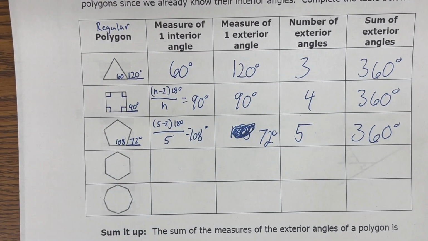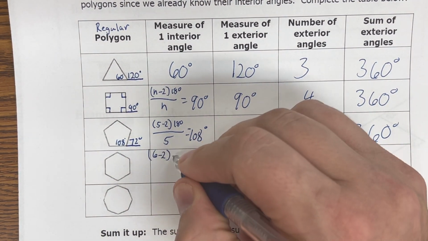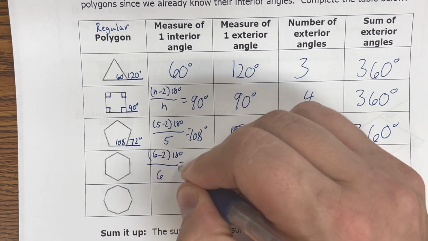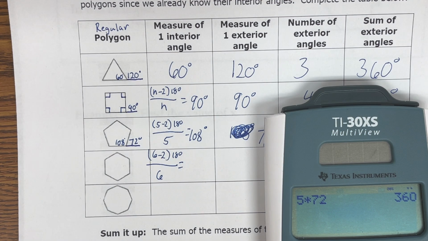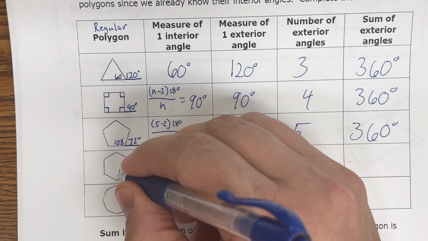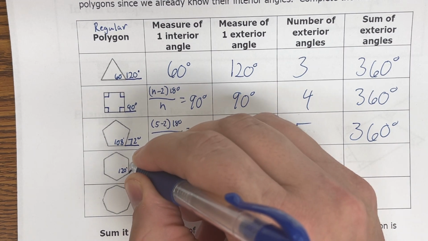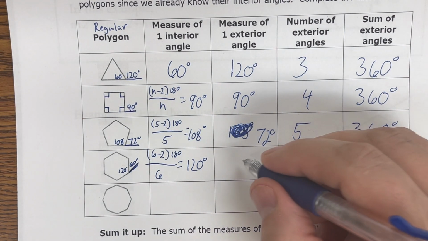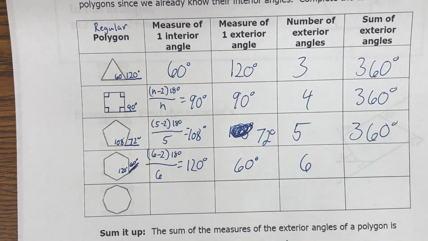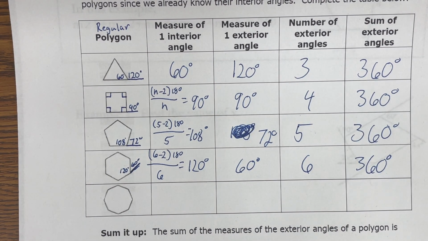So with a 6-sided figure, we'll figure out each interior angle by taking 6 minus 2 times 180 divided by 6. I'm going to put this in the right box this time. So 6 minus 2 times 180, press enter, divide it by 6, get 120. So each interior angle, 120 degrees. If I make a linear pair, these two have to add up to 180, so that is 60 degrees. There are 6 of them. 60 times 6 is also 360 degrees.